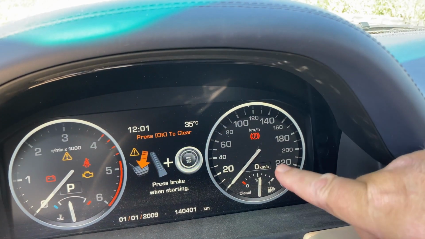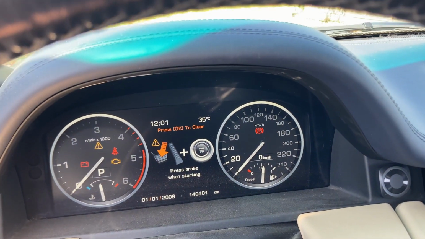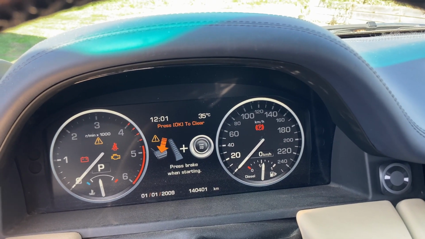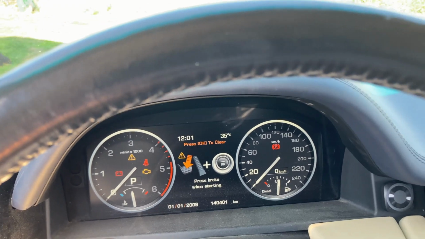You'll notice in here we have a digital display showing kilometers an hour. So let's have a quick little drive around the field.